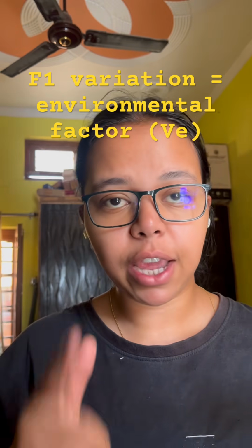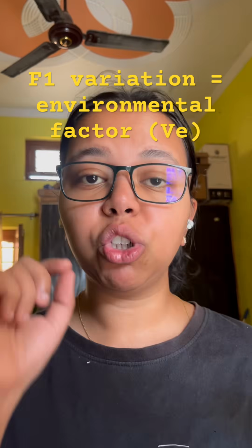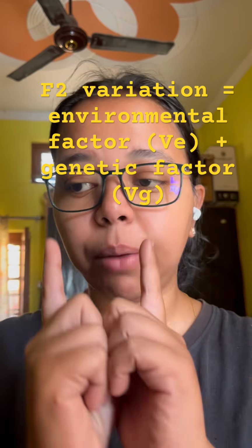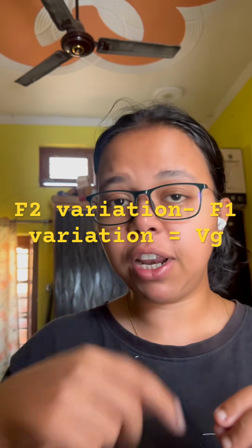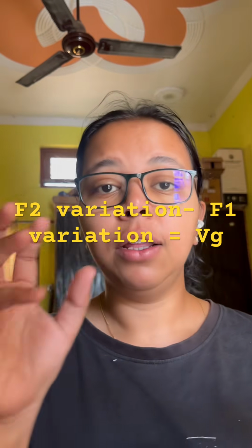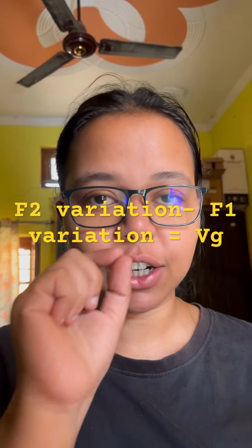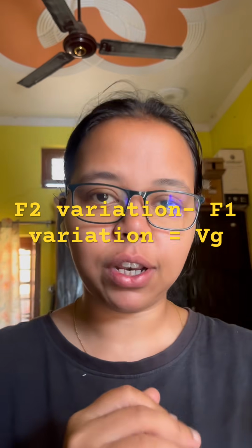And when we are considering the heritability for the F1, it is considered to be solely due to the environmental effect. Wherever we are considering the variation in the F2, we consider the variation is due to both genetic effect, that is Vg, plus Ve, that means variation due to environmental effect. So in F1 progeny we consider only environmental effect, and in F2 progeny we consider both genetic and environmental effect. So if we subtract the variation in F2 minus variation in F1, we will get the exact amount of Vg, that is variation due to genetic effect, because the environmental factors will cut themselves out.